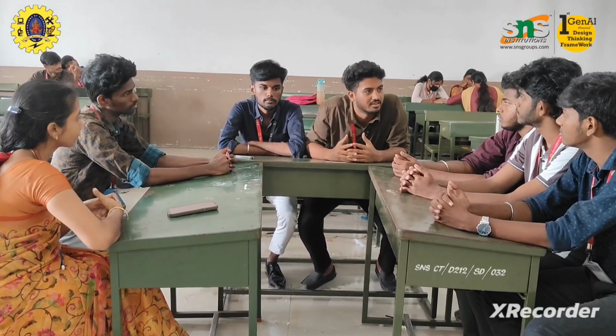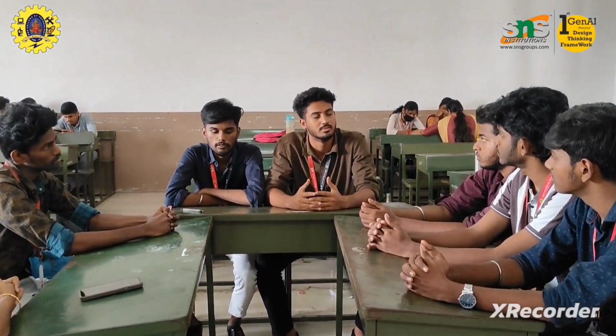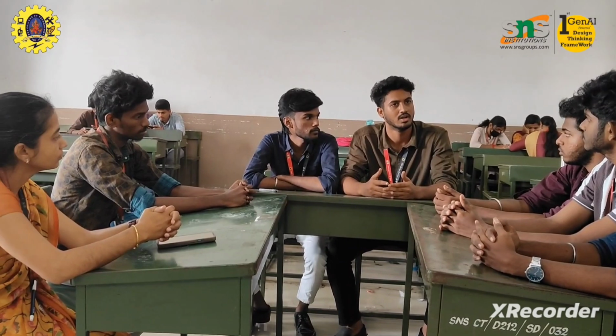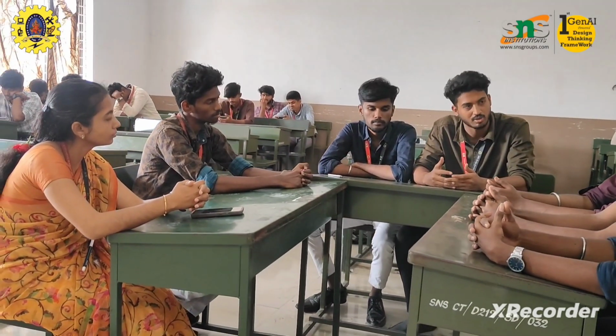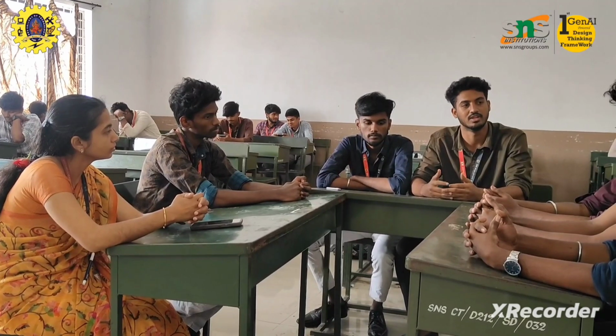There is a device called Fitbit Charge 5. Has anyone heard about it? No, I haven't. It is a wearable device, like a fitness band. It is used for tracking our heart rate, our speed, and our stress. And while walking, it can also calculate how many steps we have done.